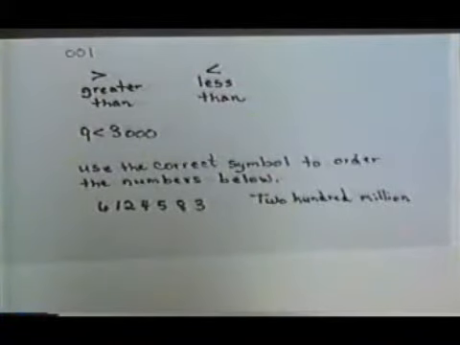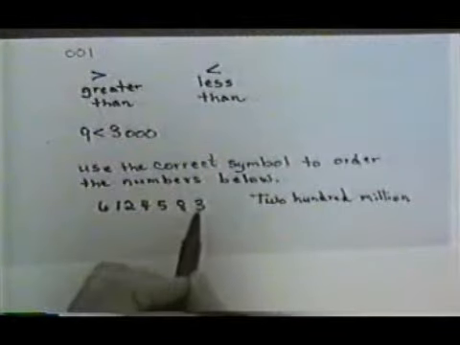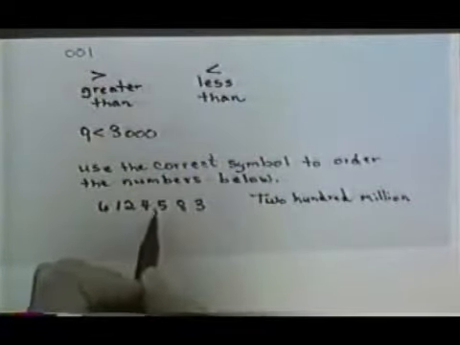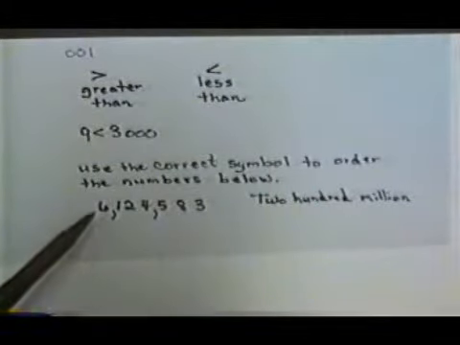Well, the best thing for us to do is to, first of all, make sure we know how big this number is. We need to count off by threes, and then we can read the number. We have 6,124,583. Starts with millions because of that being the third group.